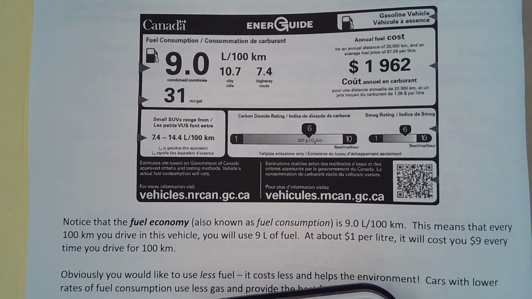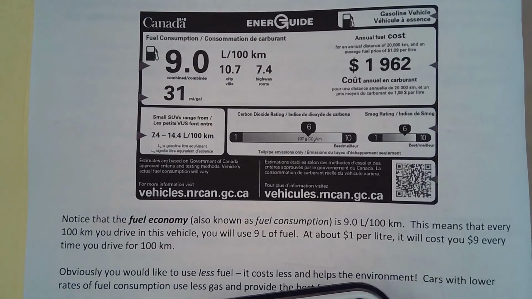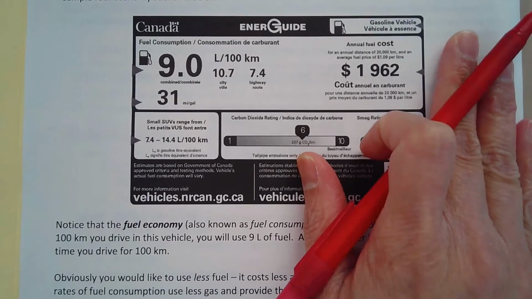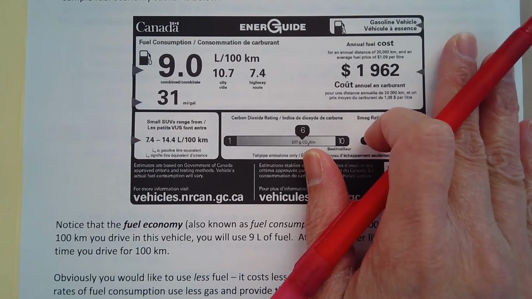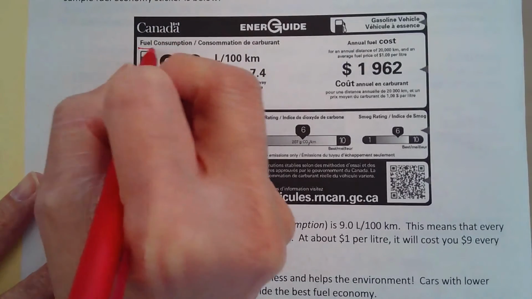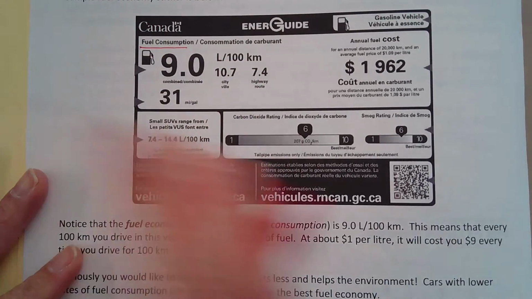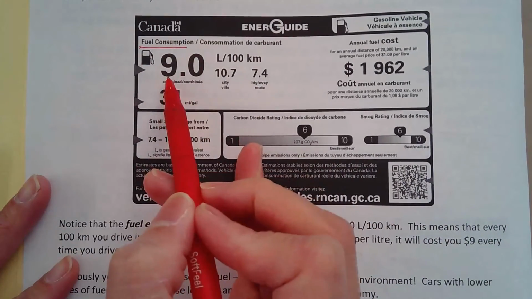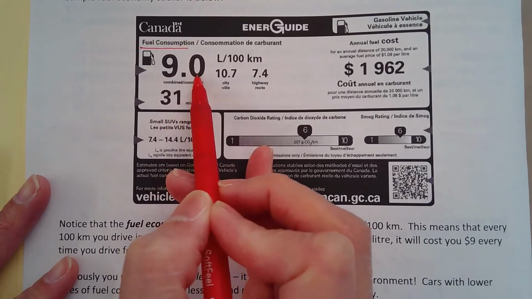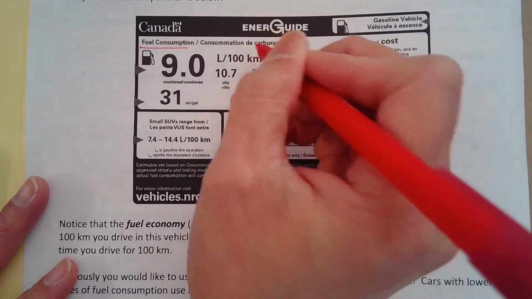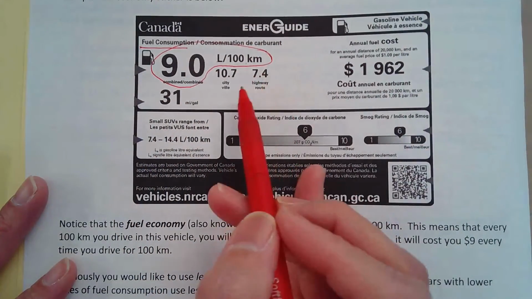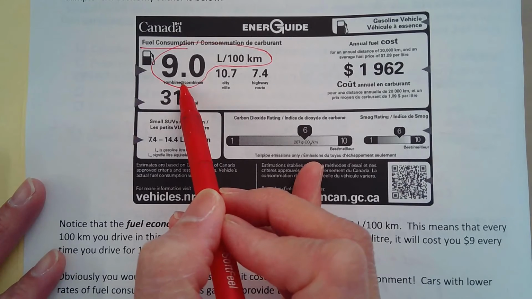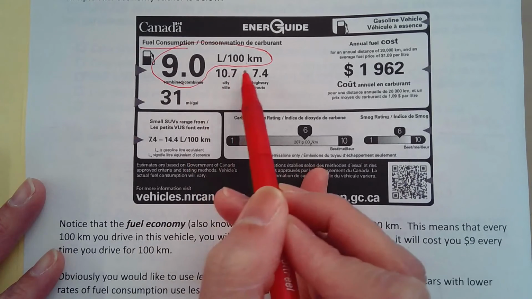Okay, so what does that say? Well, it shows you the fuel for the vehicle, what it can burn in the city and out of the city. Okay, so let's take a look here. It says here fuel consumption. That means how much fuel is used. They said it's going to be 9.0 liters per 100 kilometers. Okay, so visualize that. An average of 9 liters per 100 kilometers.